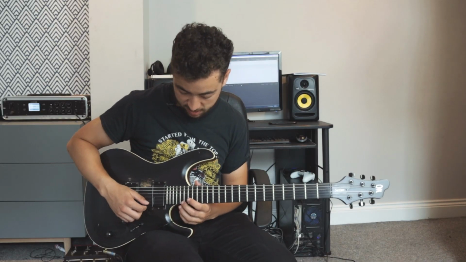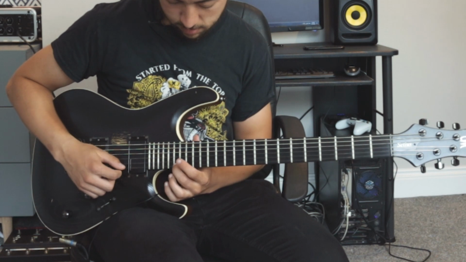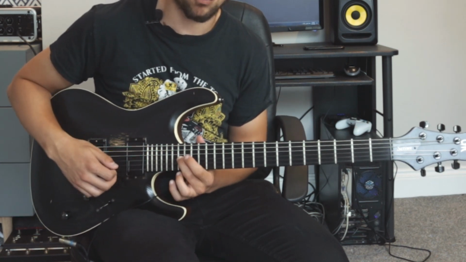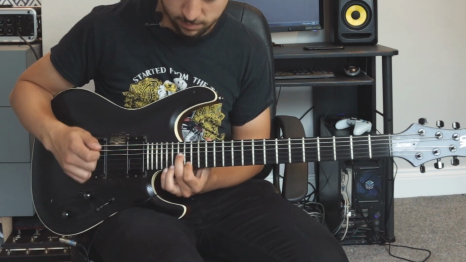So we're starting on the 21st fret of the high E string. We're sliding up to that from the 19th, then playing the 19th fret. Then we're playing this double stop, which are sixths on the 18th fret of the G string and the 17th fret of the high E string.